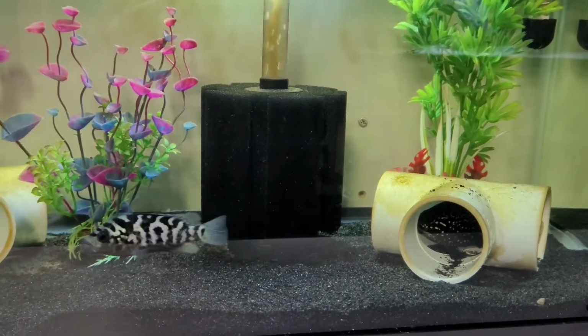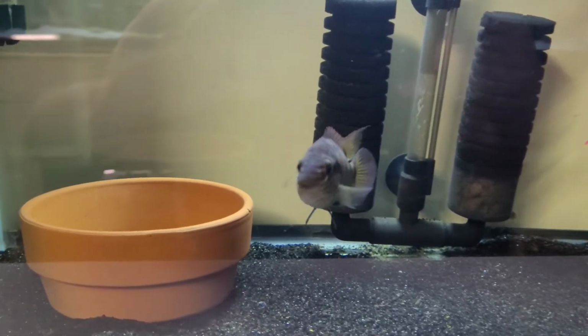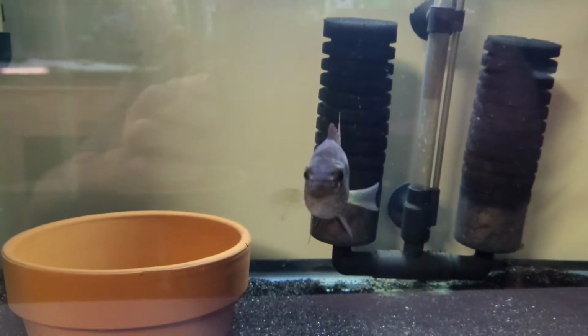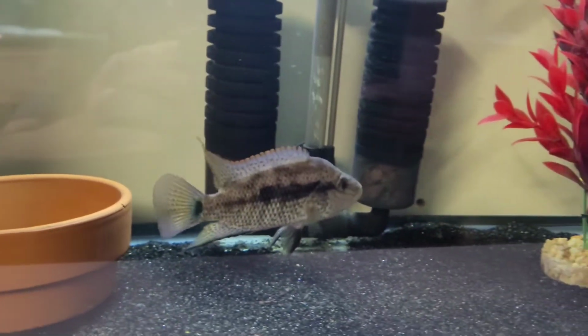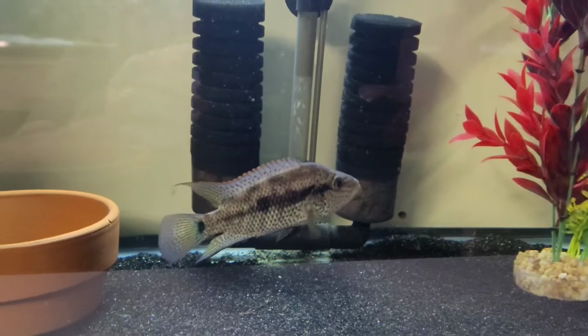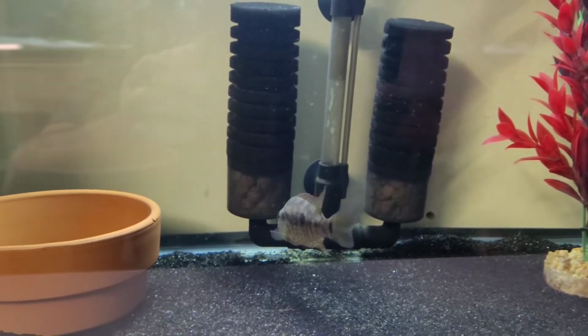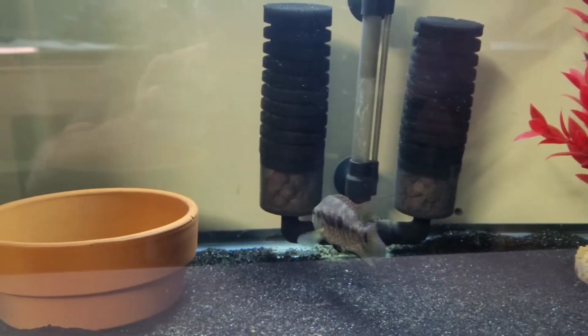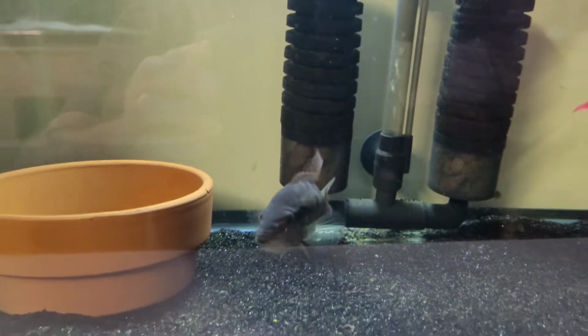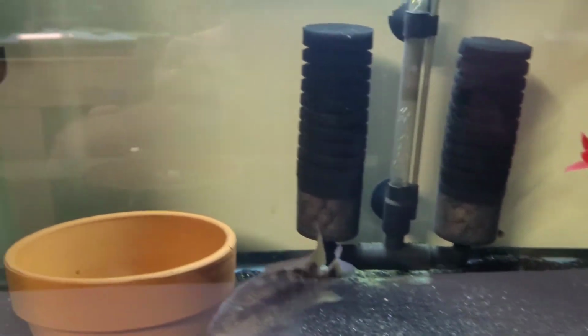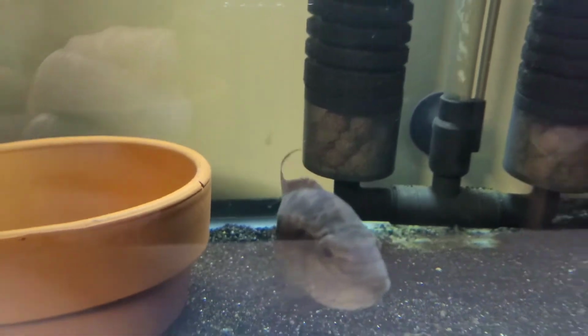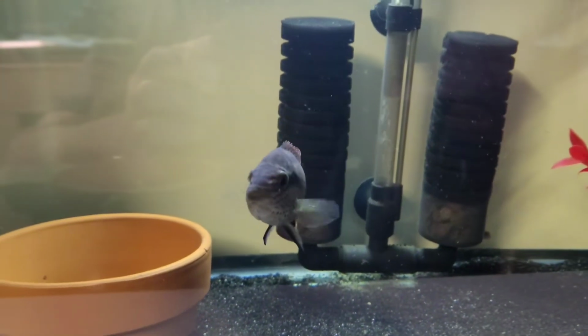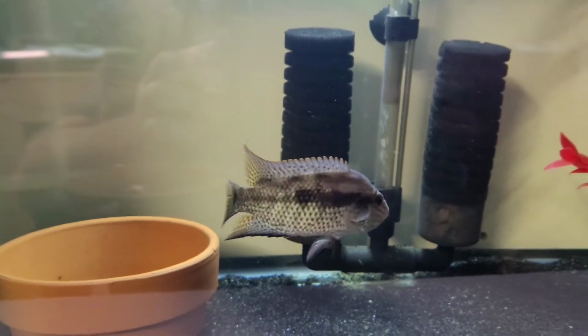So, yes. And here we have the dovi. He's too aggressive. He's probably going to have to stay in this tank until I clear out a bigger tank just for him. He is kind of small right now, so maybe he could get along with some of the bigger fish for now. But we shall see on that one.